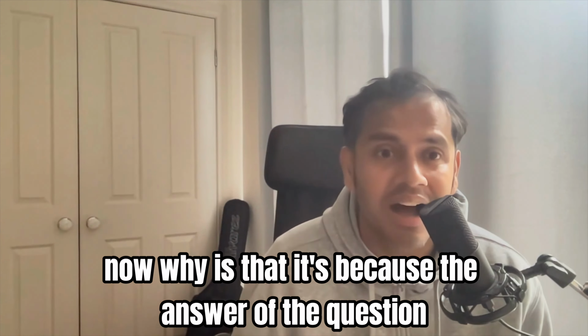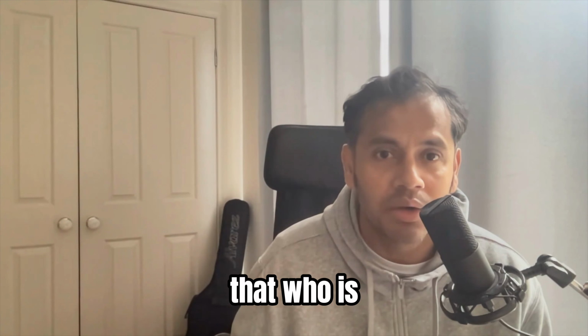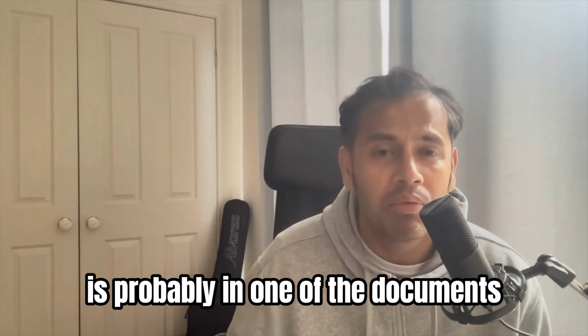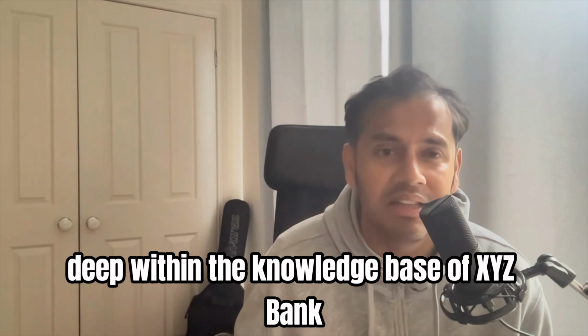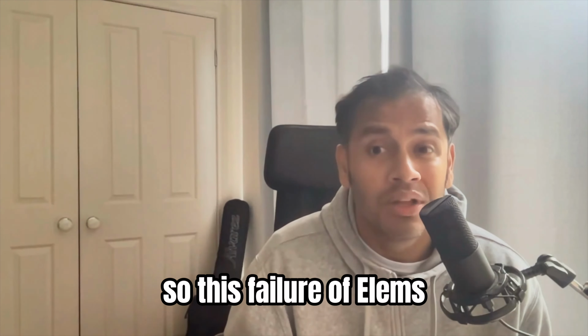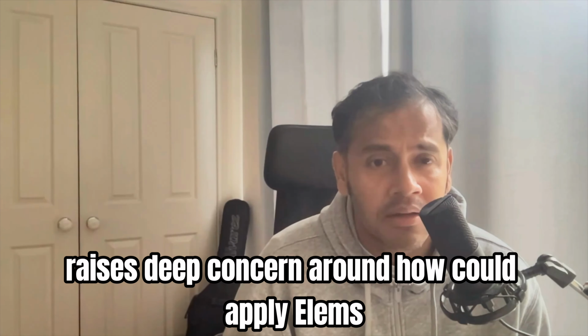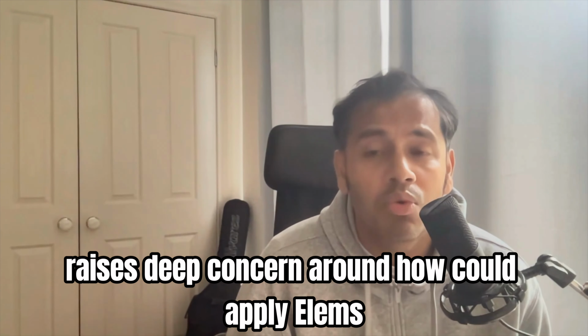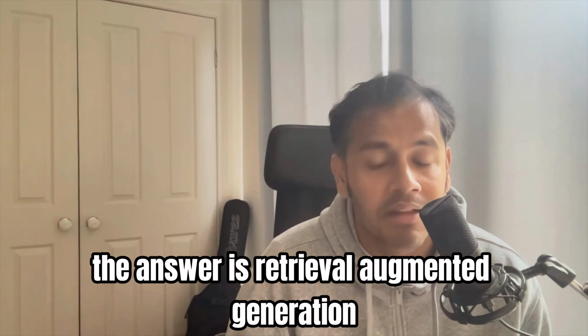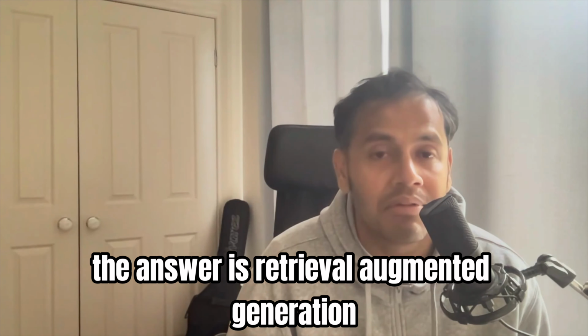It's because the answer to the question of who is responsible for approving home loans at XYZ bank is probably in one of the documents deep within the knowledge base of XYZ bank. So this failure of LLMs raises deep concern around how to deploy LLMs for domain or organizational use cases. The answer is Retrieval-Augmented Generation.